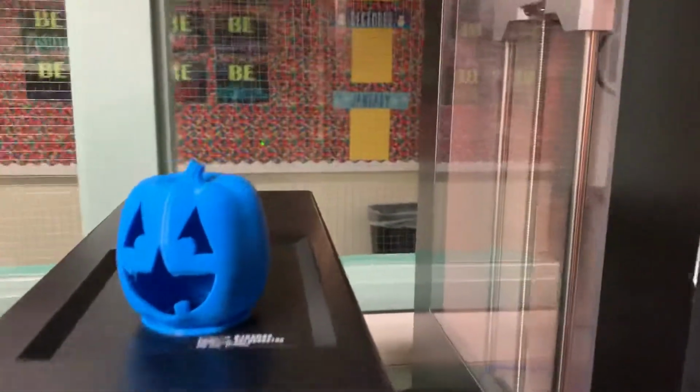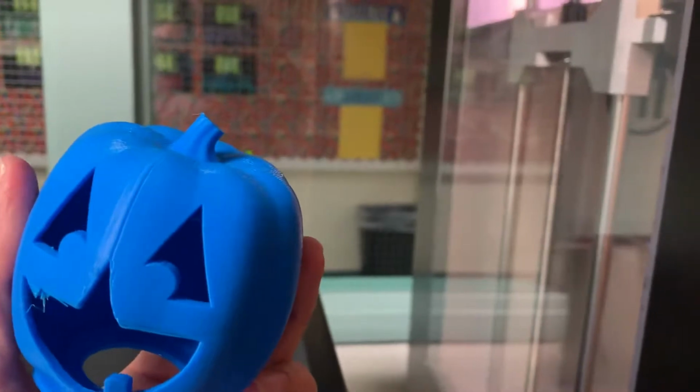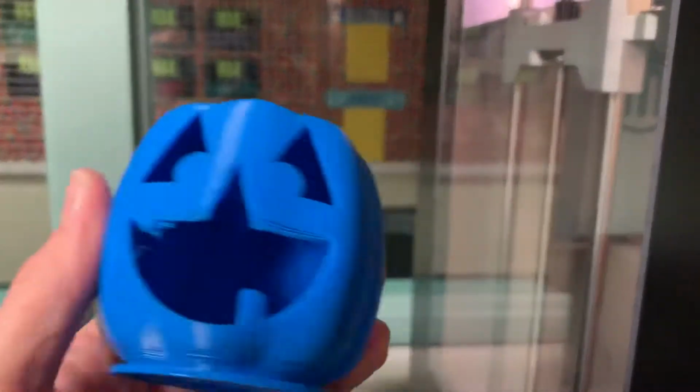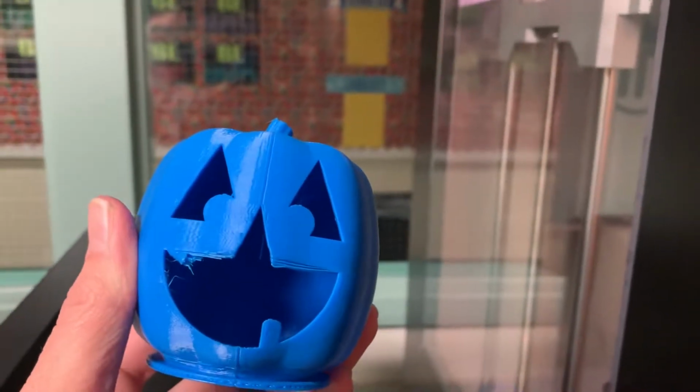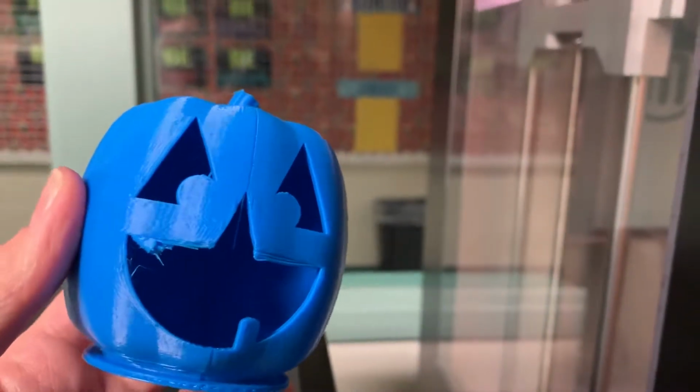I have this lovely little guy here, though, this little one-toothed jack-o'-lantern that IT printed when they first hooked the printer up in a different room as an example. This little guy did take several hours to make, so that is something to keep in consideration. The bigger the object, the longer it takes to make.